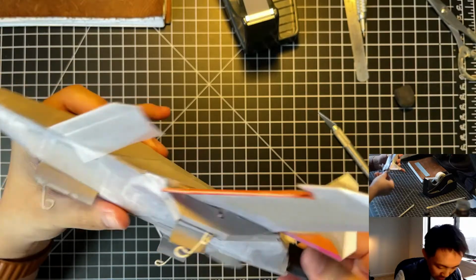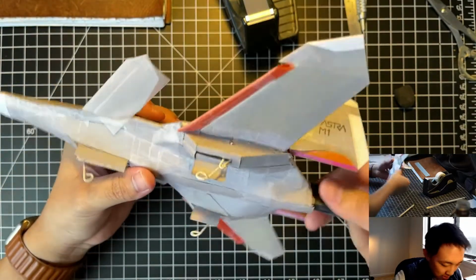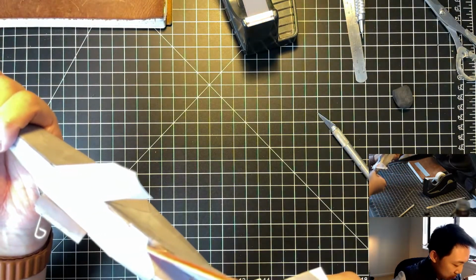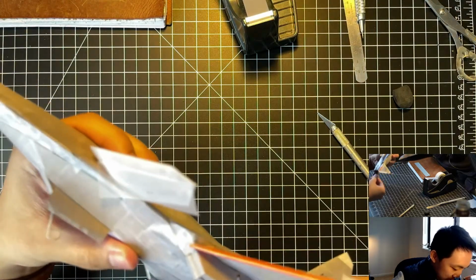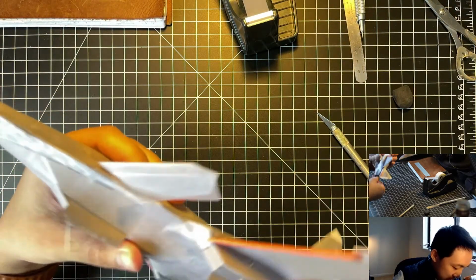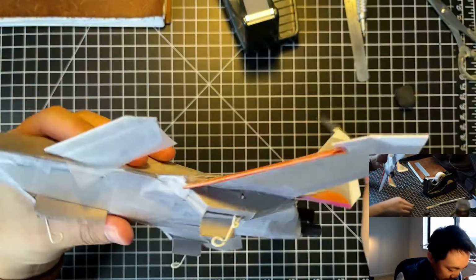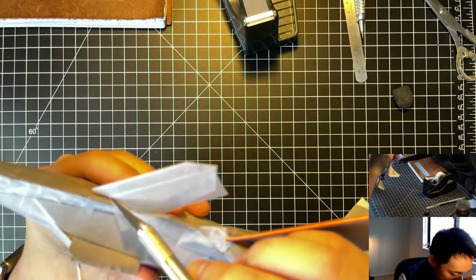And we do need to move the canards a little bit to enable a better fit for the tape. So I'm going to pull this to get a better angle. There we go. Yeah, just adjust it a little bit here and there. Okay, so this is looking pretty good.